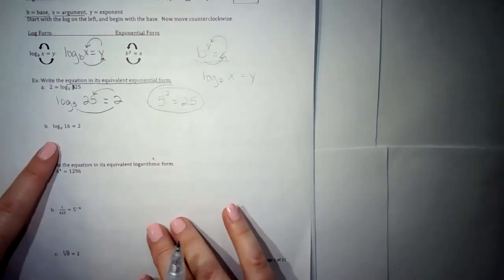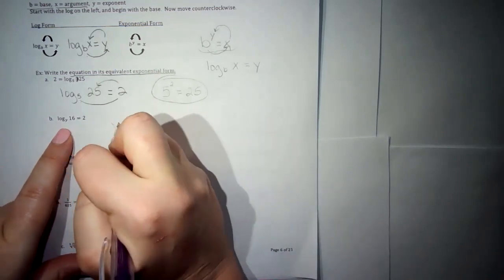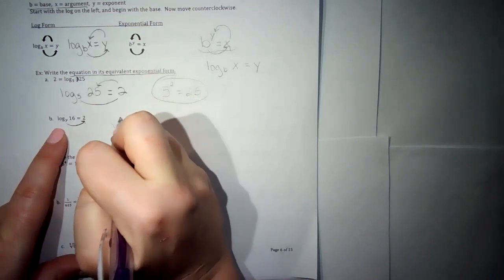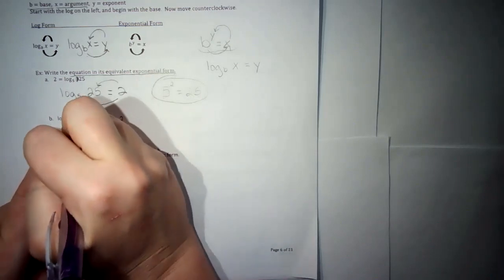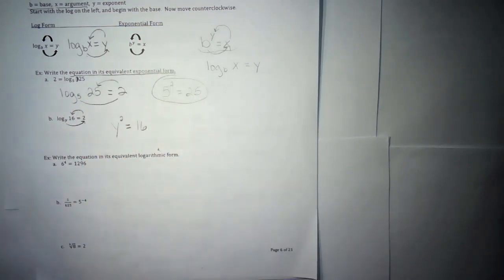All right, let's look at this guy. He's already in log on the left form. I'm going to start with my base, which is y, raise it to the 2, come over the top, equals 16. Say that again.